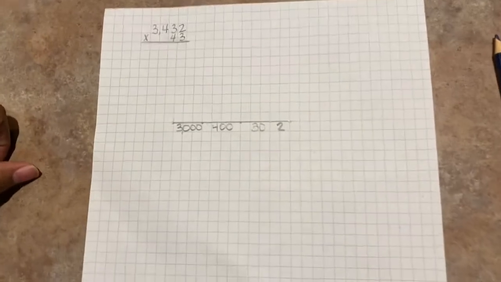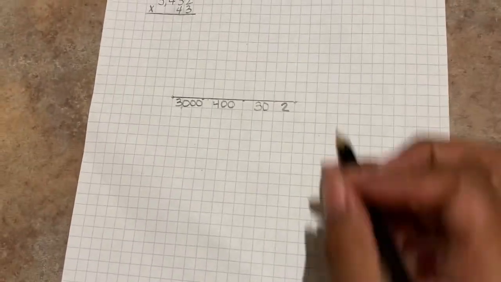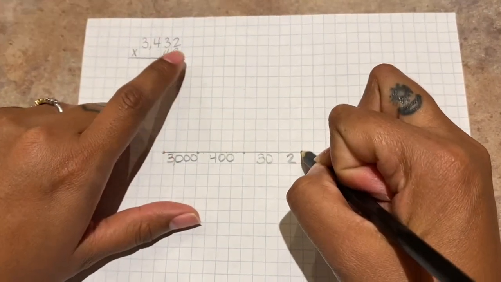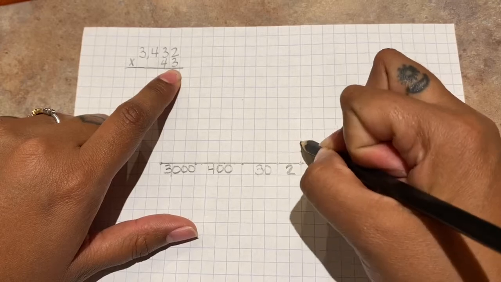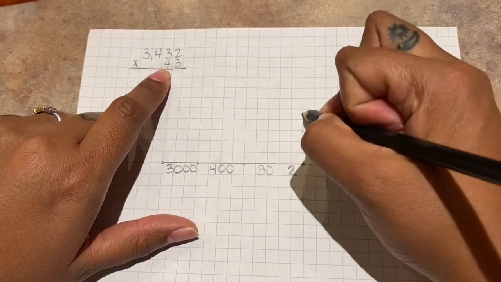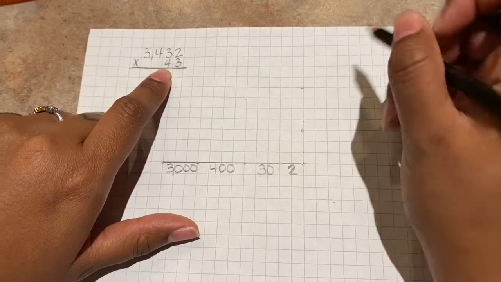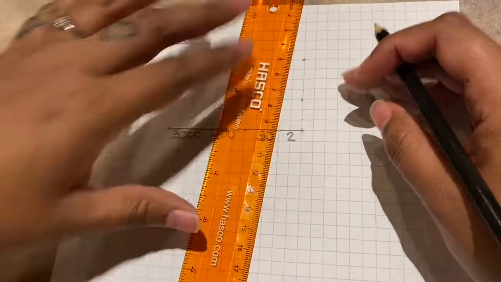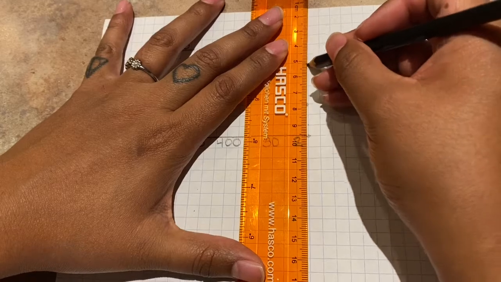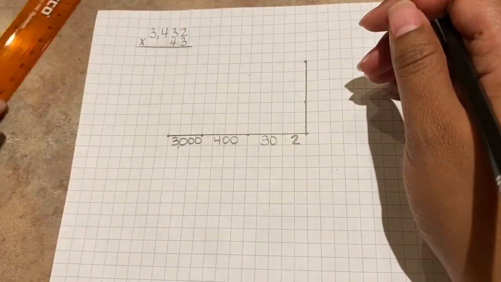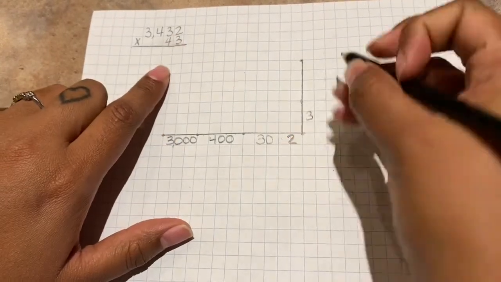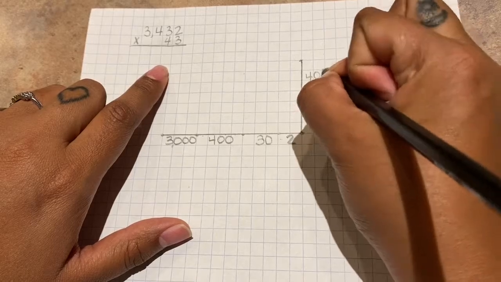Now I want to draw my multiplier, and we're going to mark 3 counting up from here. Our multiplier is 43, okay? And we always start with the units. So we're gonna do 1, 2, 3. And then we're gonna do 1, 2, 3, 4. Then we're going to connect those. Remember, it's 43, so we have 3 units and 4 tenths.